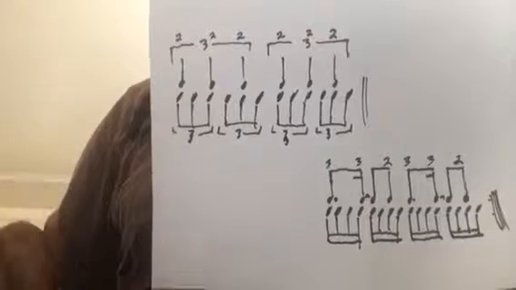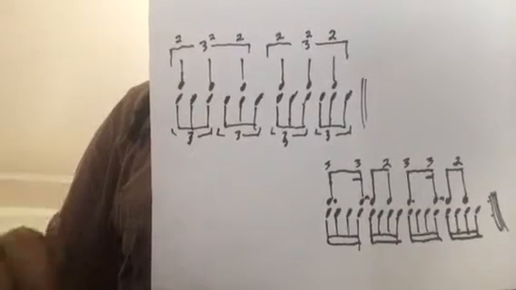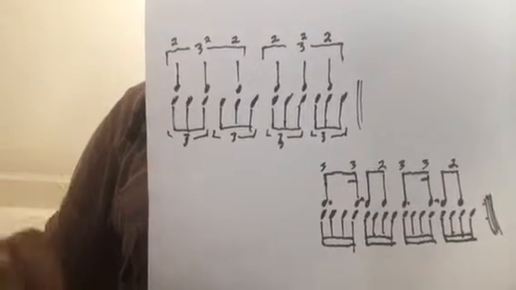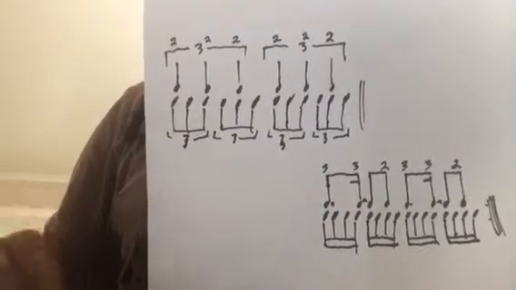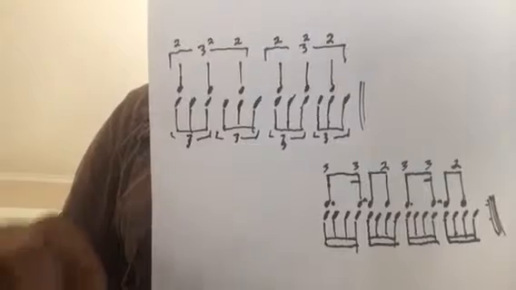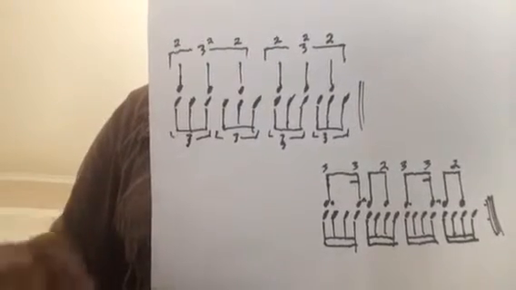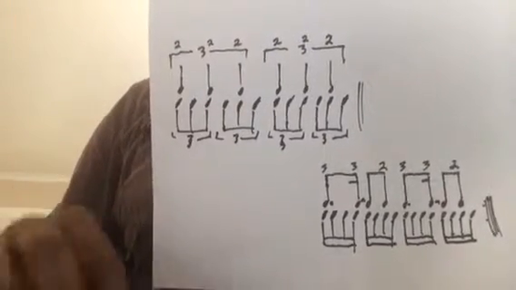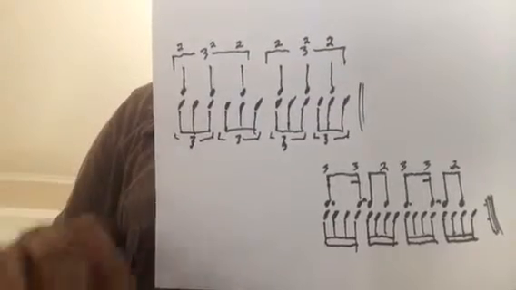1 triplet, 2 triplet, 3 triplet, 4 triplet, 1 and a 2 and a 3 and a 4 and a. 1 triplet, 2 triplet, 3 triplet, 4 triplet, 1 and a 2 and a 3 and a 4 and a.